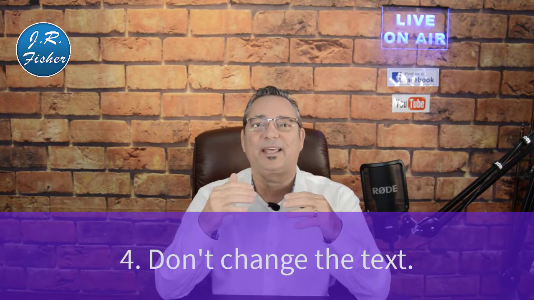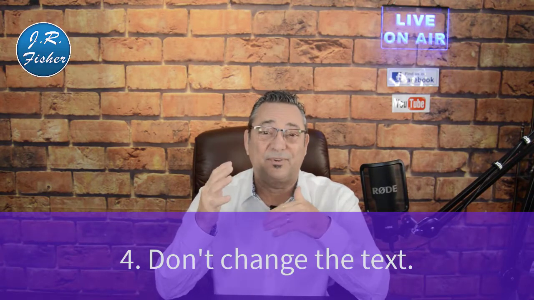Number 4 is don't change the text. And what I mean by that is we're going to use a different image on every single one, but you can't change the text on any of these. And the reason you can't is because if you have 2 variables, in other words, the image is different, the text is different, then on the next one the image is different and it's got different text, you don't know if it's the text or the image that actually did well. So we want to make sure all the text is the same, but you have 10 to 12 different images.